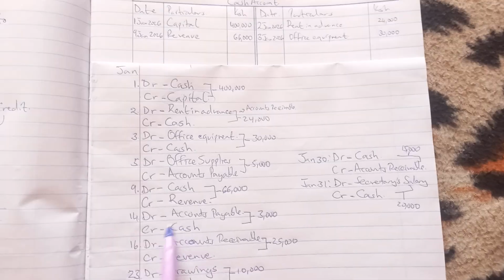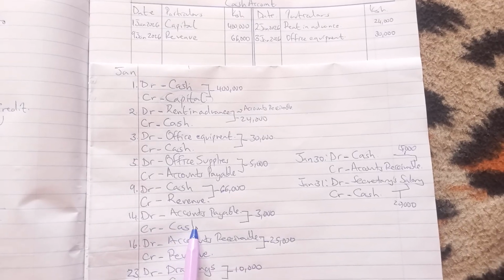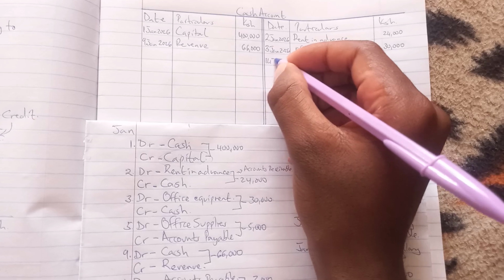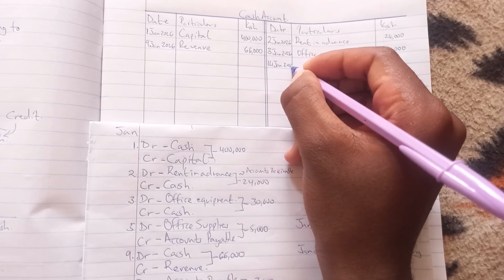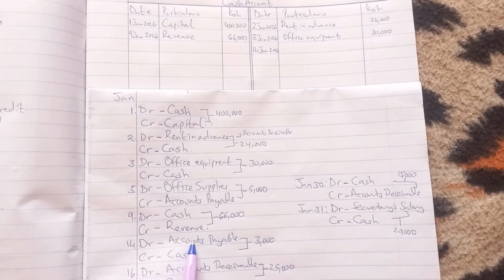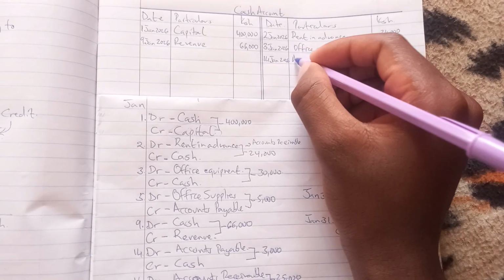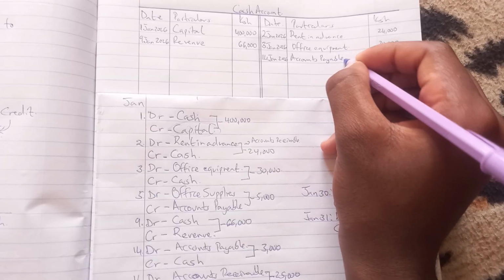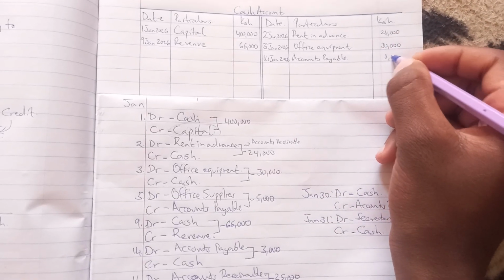14th January, yes, there's a transaction involving cash on the credit side. So 14th January 2026, the corresponding accounts payable, the amount is 3,000.